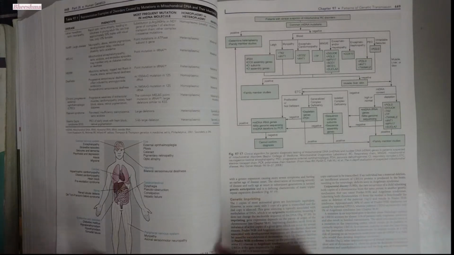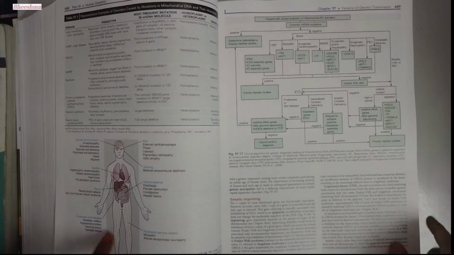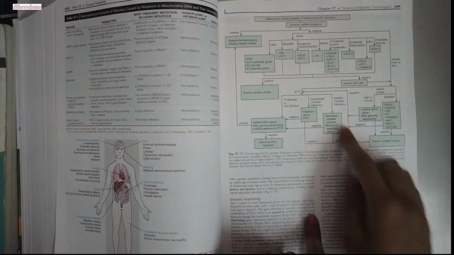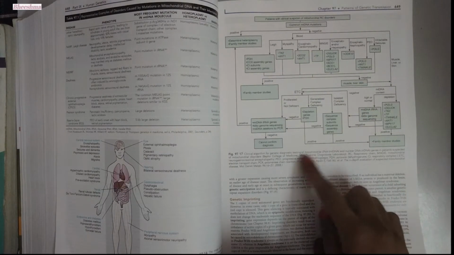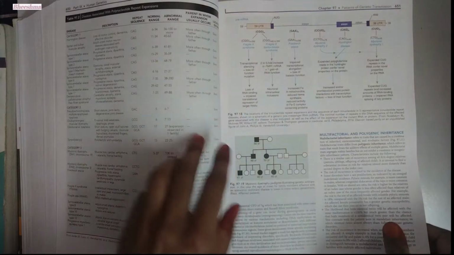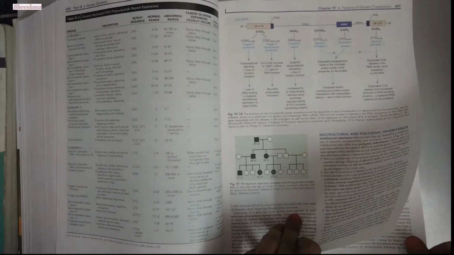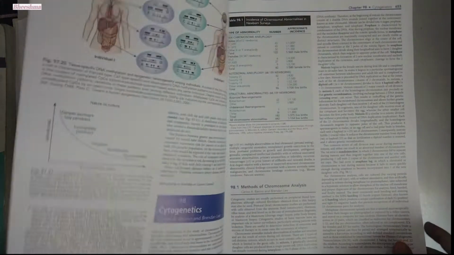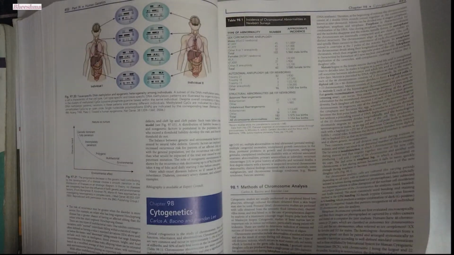Then about X inactivation. Then here the range of tissues of clinical phenotype. Then clinical algorithm for genetic diagnostic testing of mitochondrial DNA. Here a tabular column for diseases associated with polynucleotide repeat expansion. Then about cytogenetics.